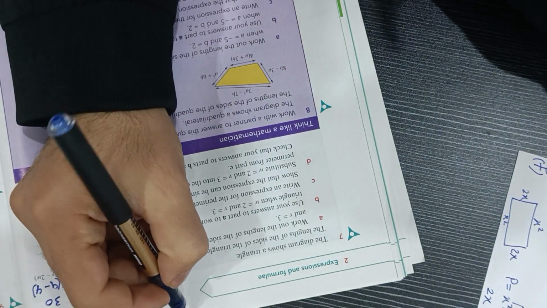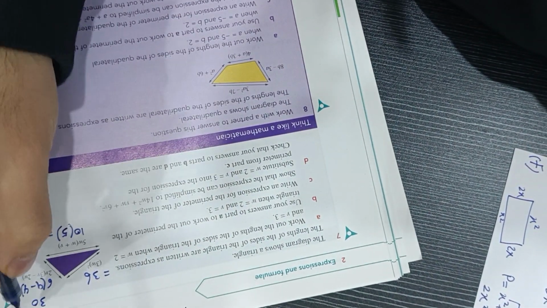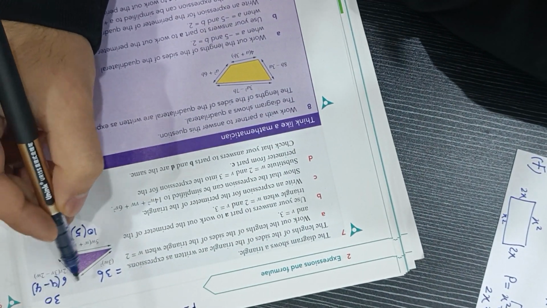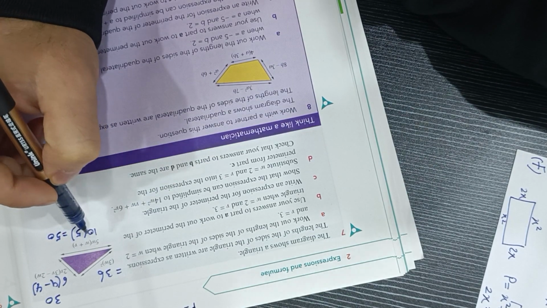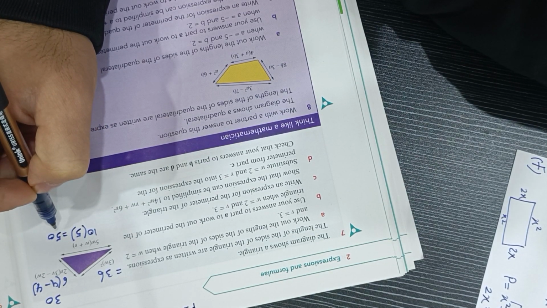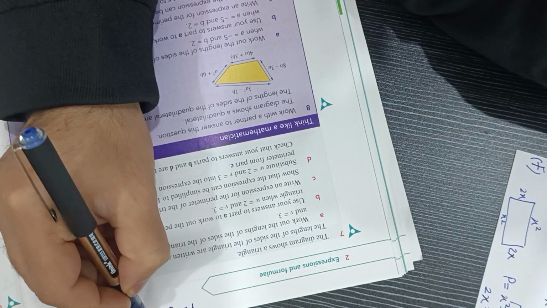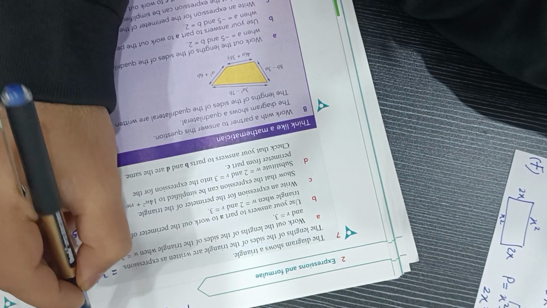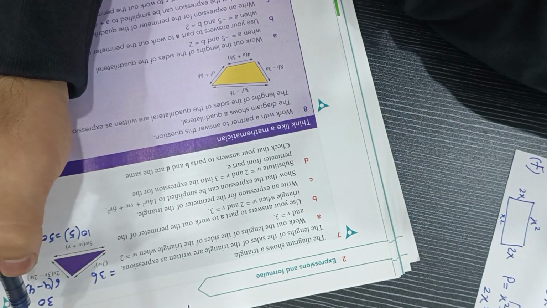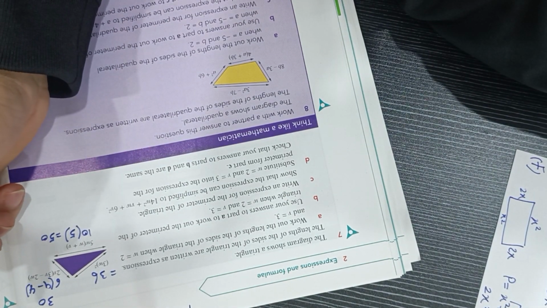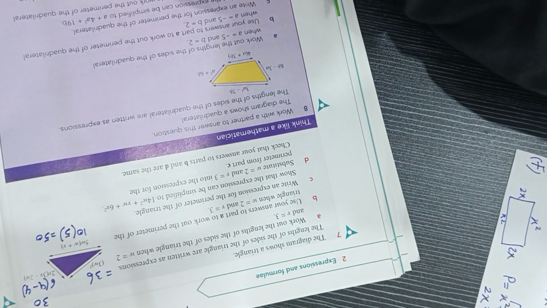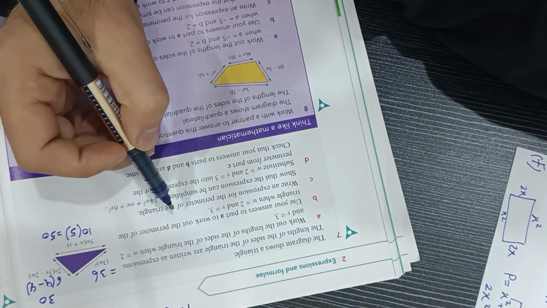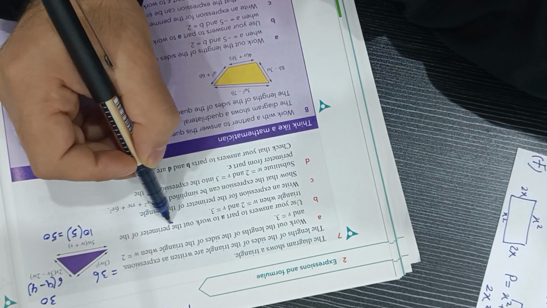So the perimeter, guys, is the addition of these three sides. Let's just add them. 30 plus 36, 66. Plus 50, 66 plus 50 is 116. There is no unit here, by the way, so let's say centimeter or meter, whatever it is. And that was for the perimeter.